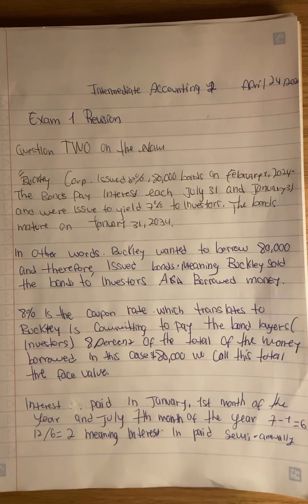Accounting is a new language. Learn how to read between the lines. Here we have an actual problem from an exam I took in my intermediate accounting class.